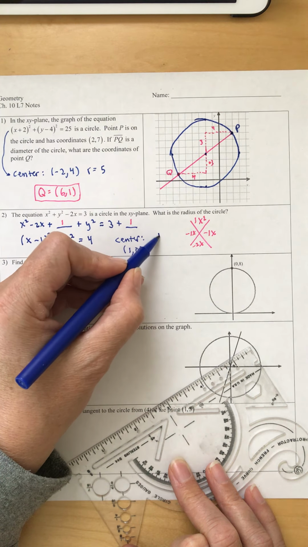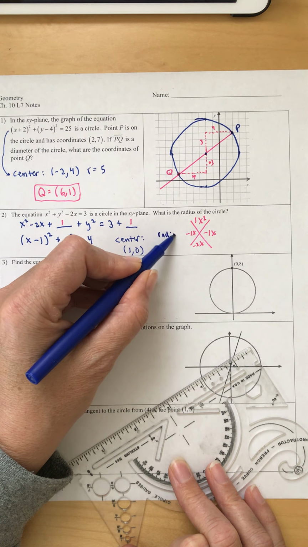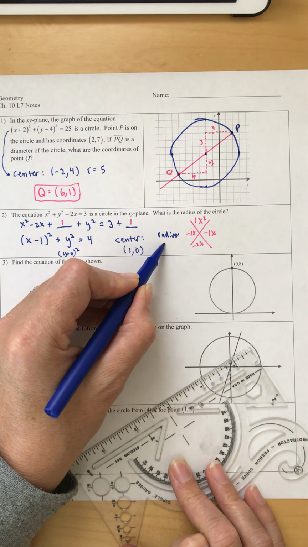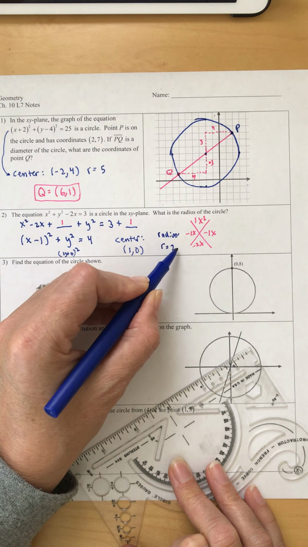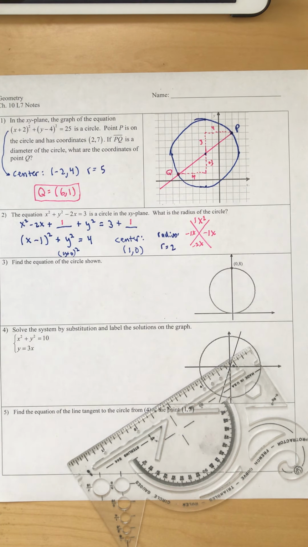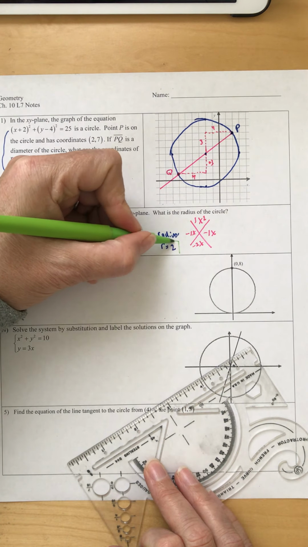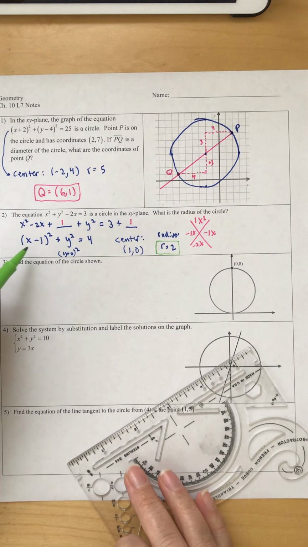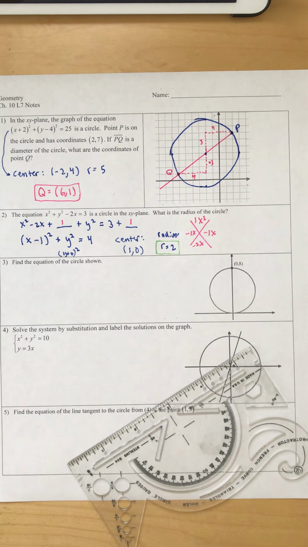And then the radius, this value represents the radius squared, so the radius is 2. And that is the answer to the question, what is the radius of the circle? So you might not have bothered to get this entire standard form of the circle, but I think it's good practice anyway.